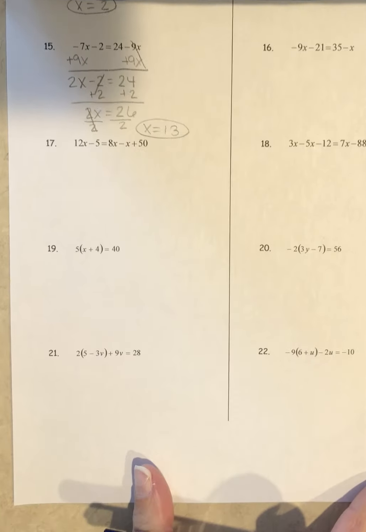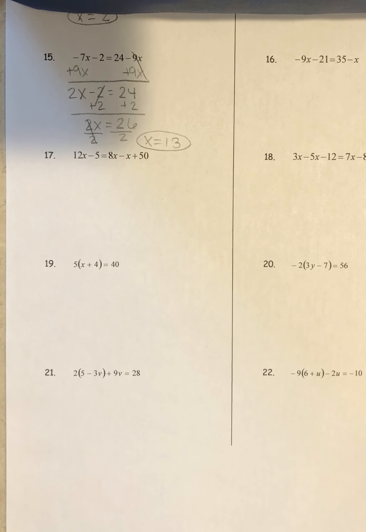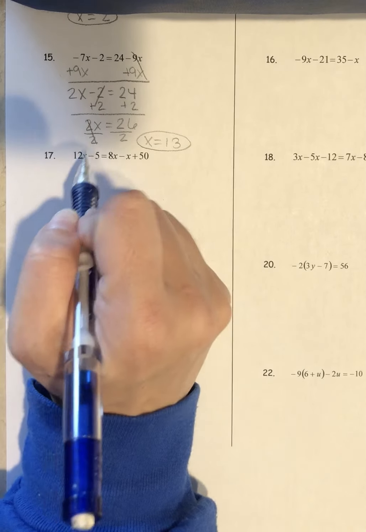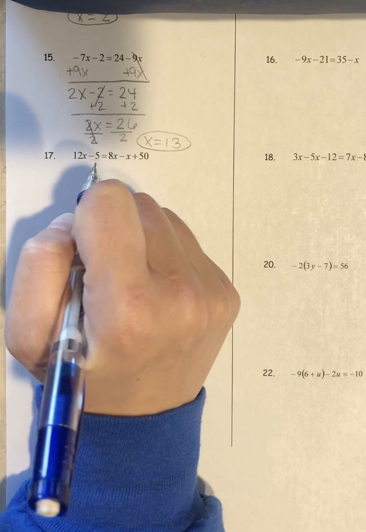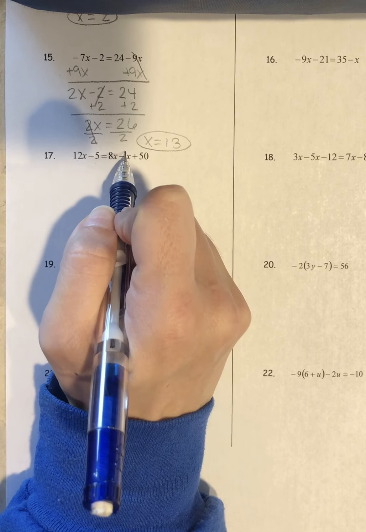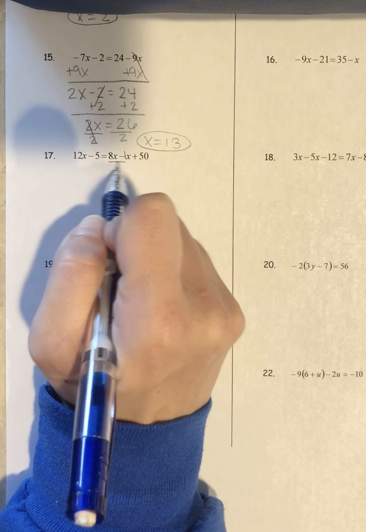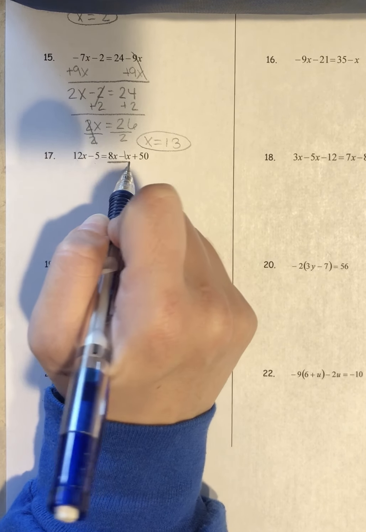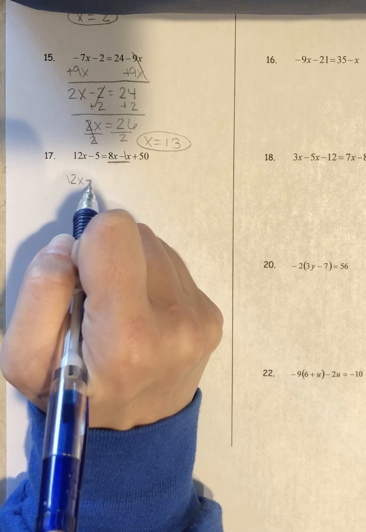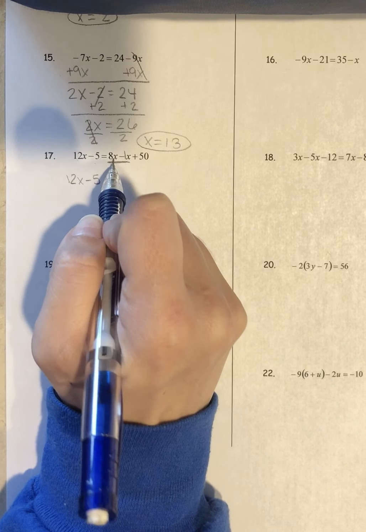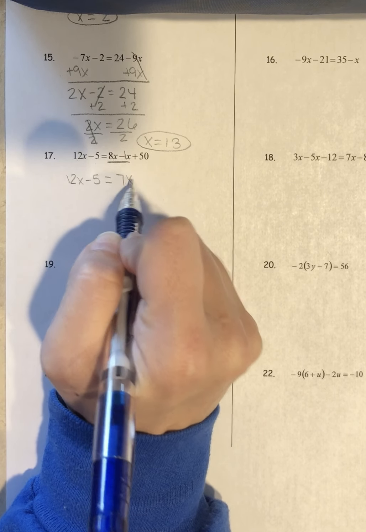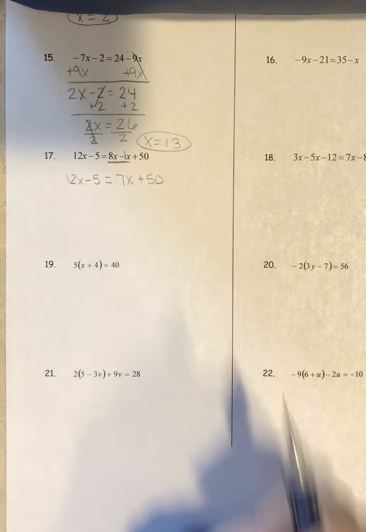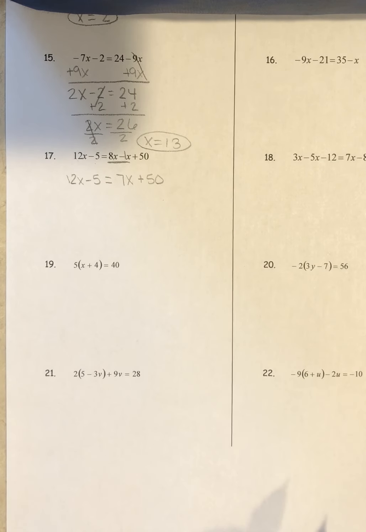One last one for today. Before I actually can move things over in this one, I have like terms on one of my sides. So 12x minus 5, there's nothing I can do, but I have 8x minus a 1x here. These are actually like terms like we looked at in the last packet. So I'm going to bring my 12x minus 5 down. 8x minus 1x gives me 7x, and then bring down my plus 50. Now I can get my x's to one side of my equation.